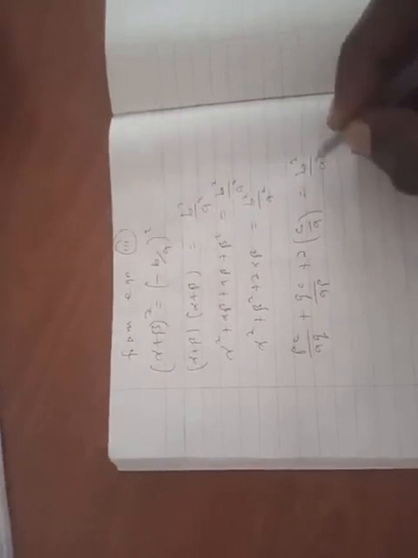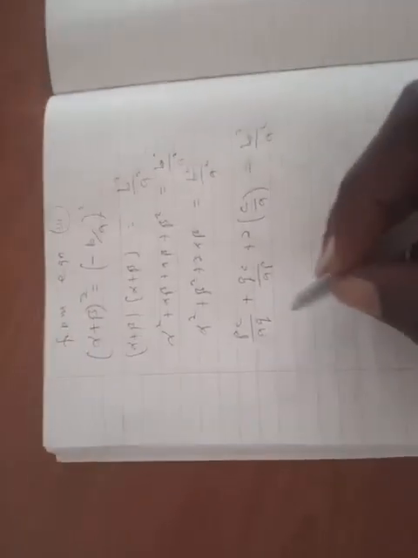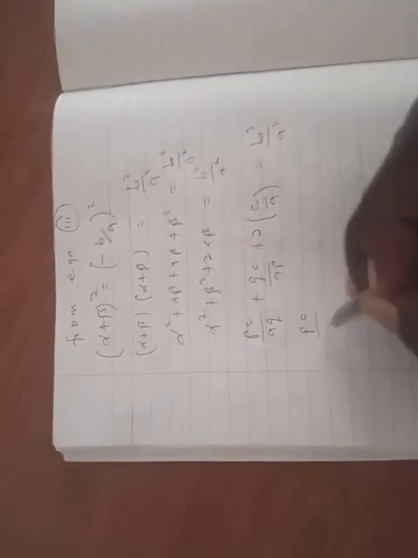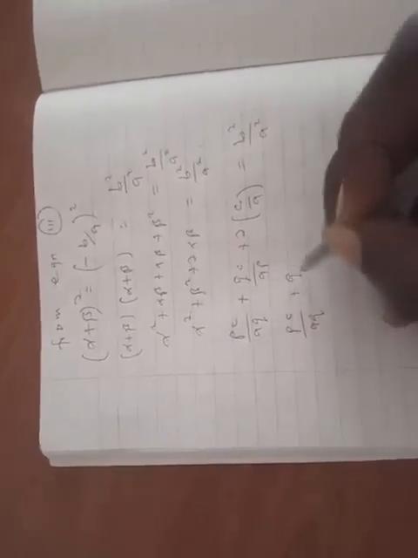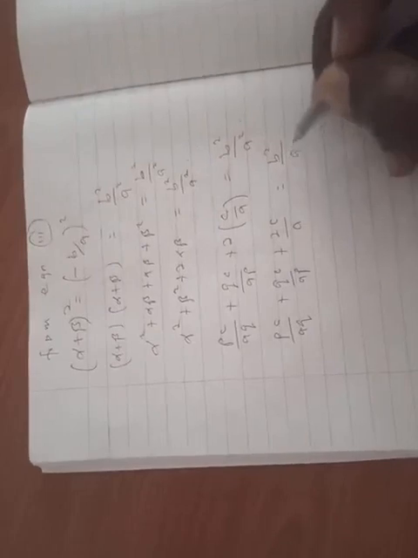Our alpha beta is C over A. So we have C over A, which is equal to B squared over A squared. Now, let's rewrite this. We have PC over AQ plus QC over AP plus 2C over A, which is equal to B squared over A squared.